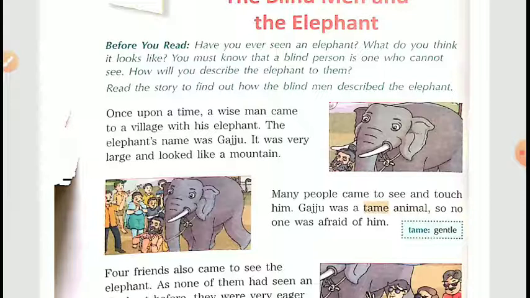Students, a wise man came to a particular village with his elephant, an elephant whom he must have tamed, who was domesticated, who was not wild. The name of the elephant was Gajju, and he was the wise man's elephant. The wise man, along with his elephant, came to a village. It was very large and looked like a mountain.